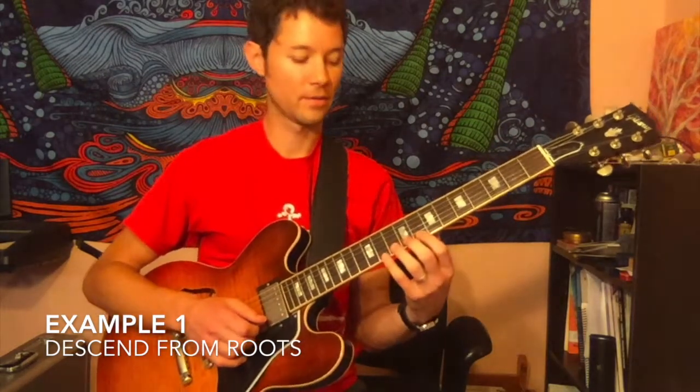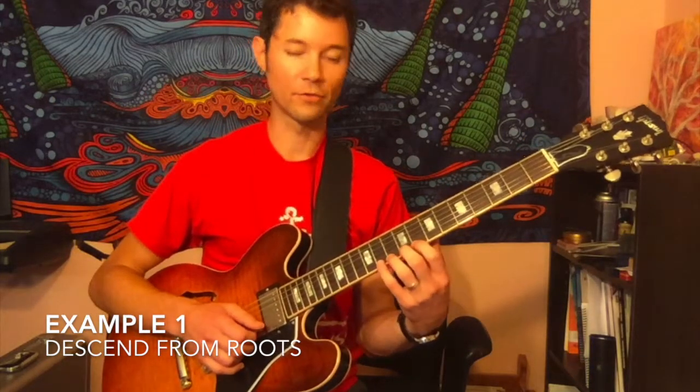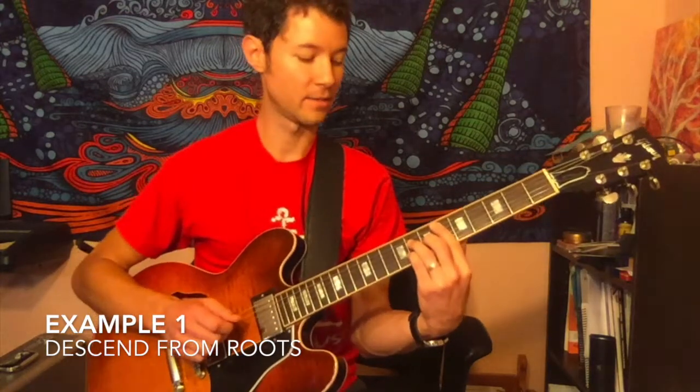So first, let's just start out playing Misty, or soloing over Misty, by descending the bebop scale of each chord from the root of that chord. So over bar 1, that's E flat major 7, we're going to descend from the E flat, which is the 11th fret of the high E string.